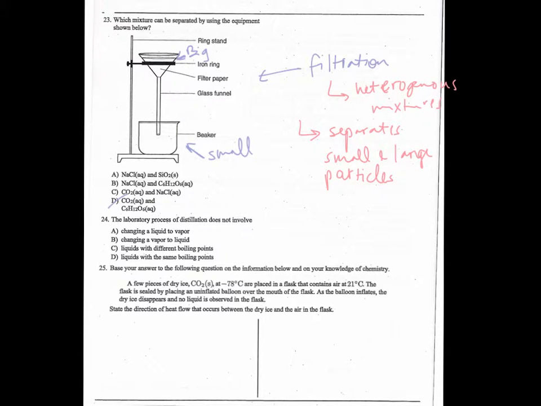Now here I'm going to make a correction of what I said in class. While we said choice B was the answer, it is actually going to be choice A. Why is it? While C6H12O6 happens to be a very large molecule, it's glucose from what I've heard, remember, SiO2 here is a solid.